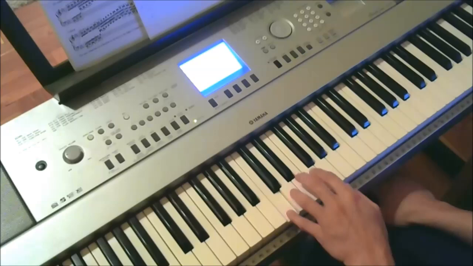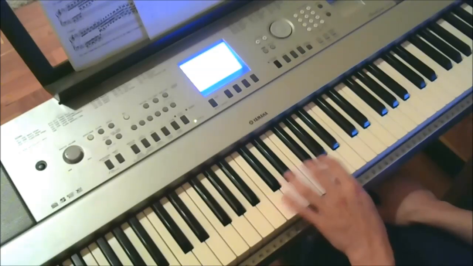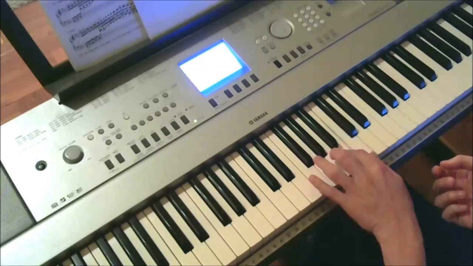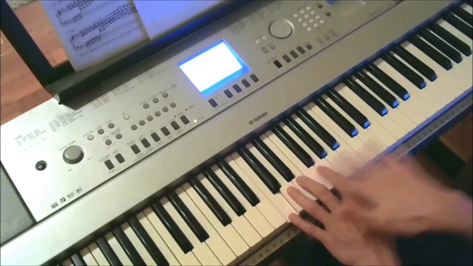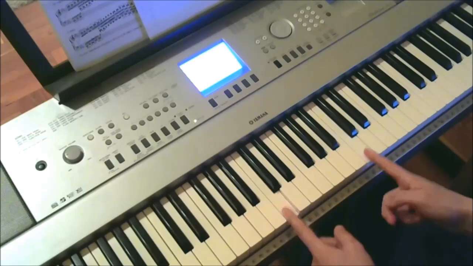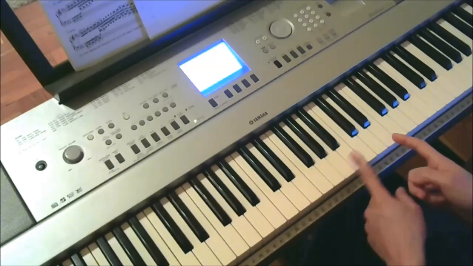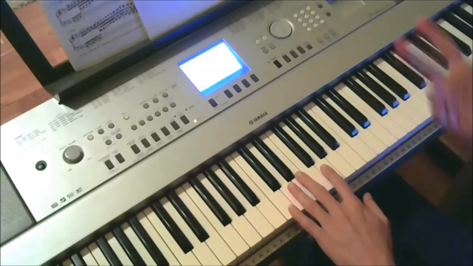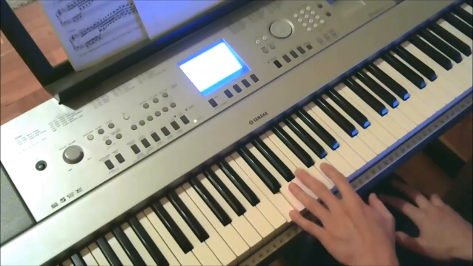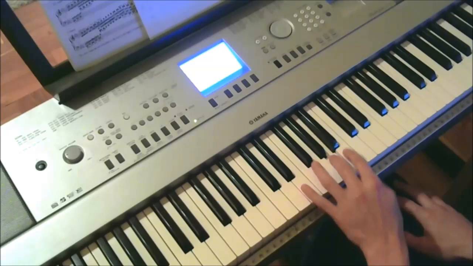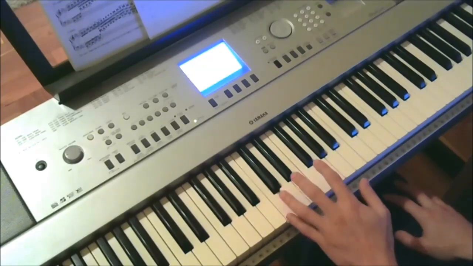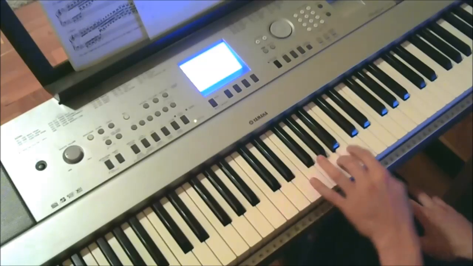For me, 1 2 3 4 5, 1 2, and then you can start with your thumb again, staying in that octave, 8 notes, octave, 1 2 3 4 5 6 7 8, oct, 8, octopus, octagon, 8, octave, 1 2 3 4 5, 1 2 3, 3 2 1, 5 4 3 2 1. Okay, that's what I'm doing.